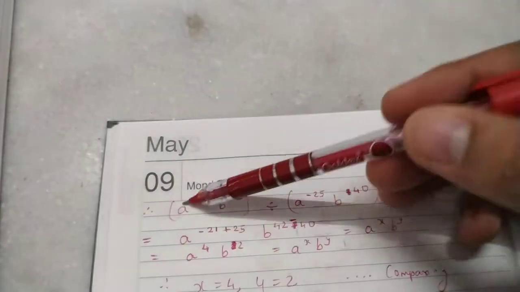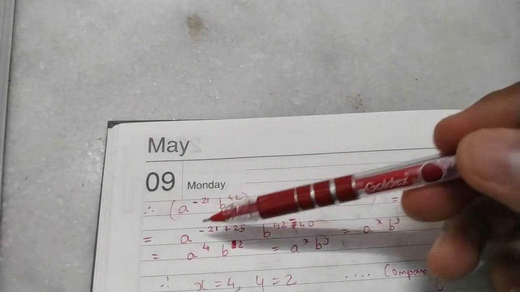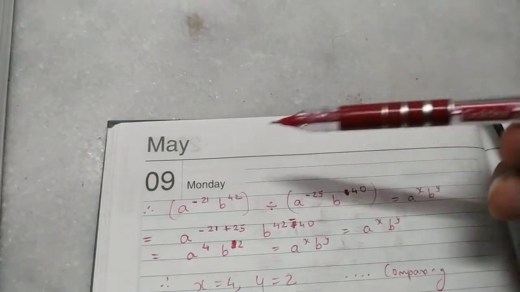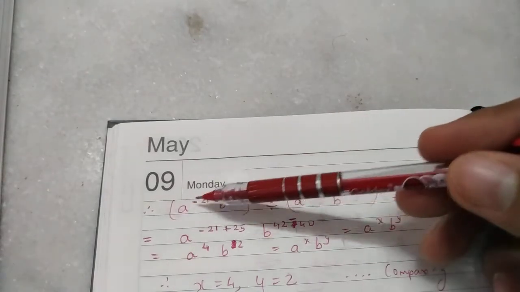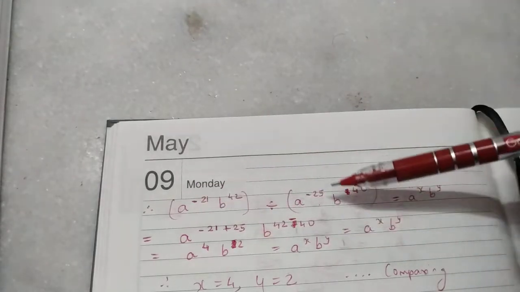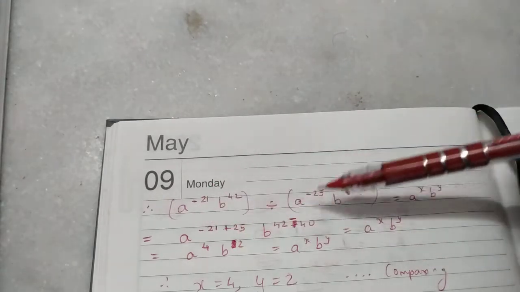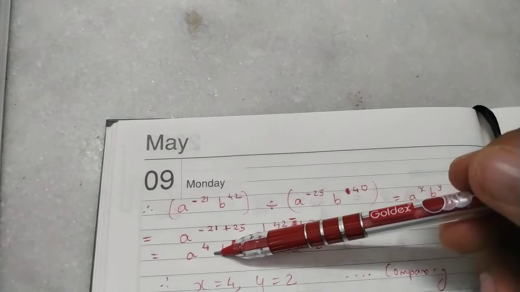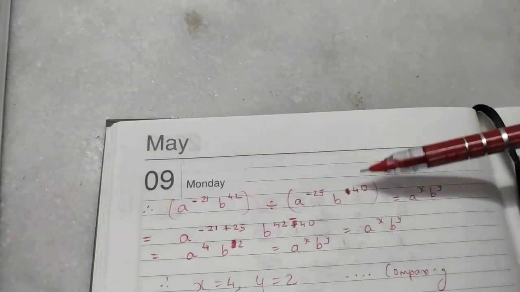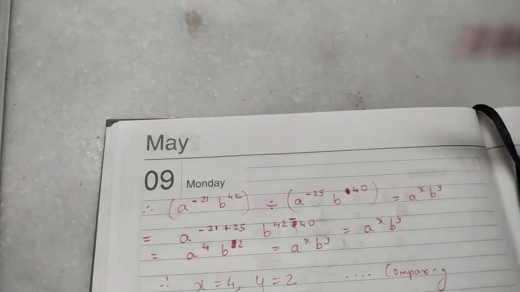Now let's get these two a's together. There is division again. I could have written this bracket below this. So this will be the numerator and this is the denominator. So thinking like that, it's a raised to minus 21 divided by a raised to minus 25. So whenever there is division, we subtract the powers. So minus 21 minus minus 25 is minus 21 plus 25, which comes up to be 4. Similarly, b raised to 42 divided by b raised to 40 is 42 minus 40, which comes up to be the power of 2, and RHS remains as it is.